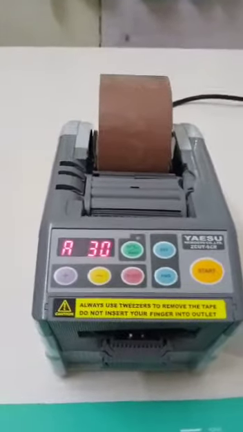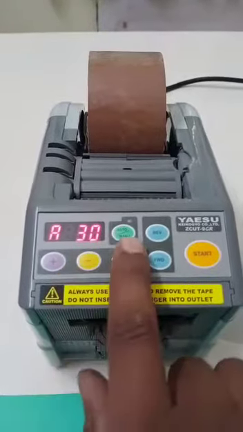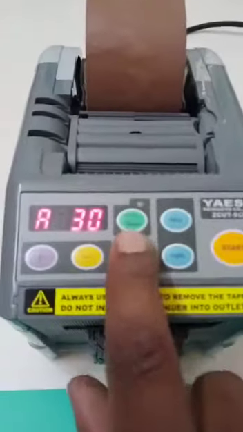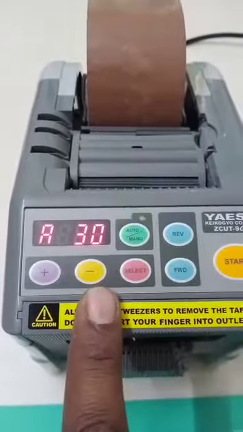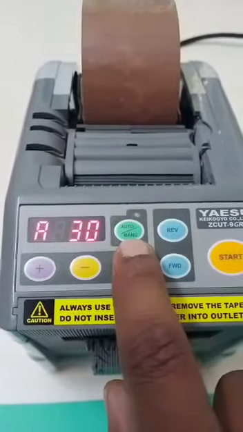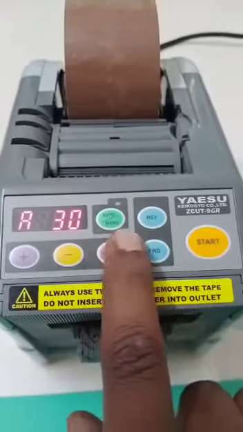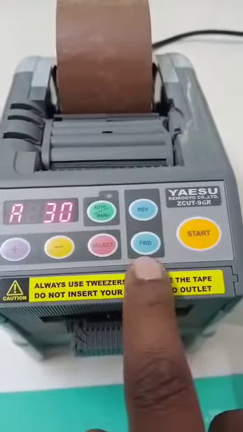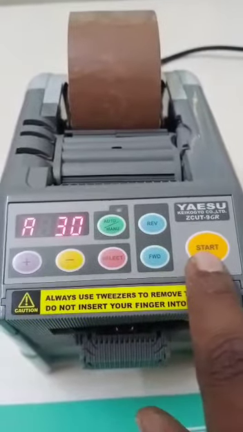So I have set program number A for 30 mm length. This has auto or manual option. As you can see here, if the auto LED is glowing, that means it's auto. If it is off, it is manual. And this is forward and reverse direction for loading and unloading the tape. And this is the start button to start the cycle.